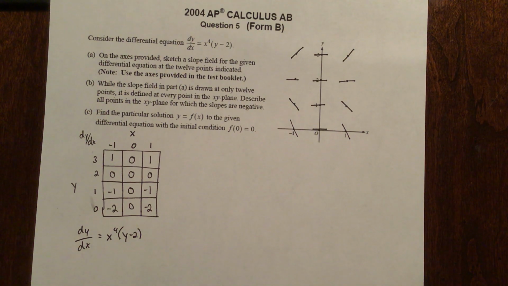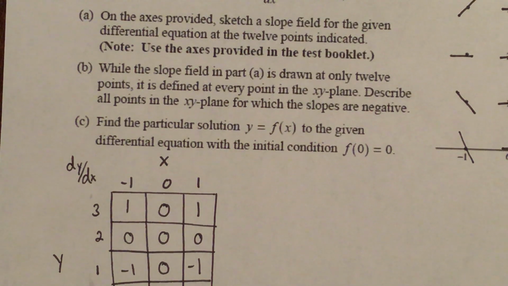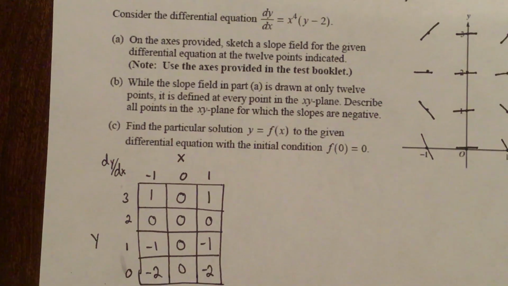B, while the slope field in part A is drawn at only 12 points, it is defined at every point in the XY plane. Describe all points in the XY plane for which the slopes are negative. Where are we going to get negative slopes?